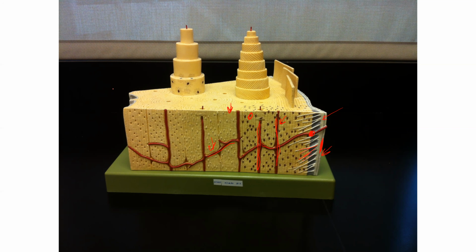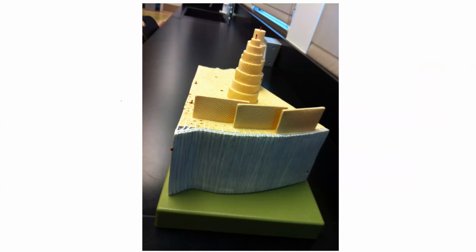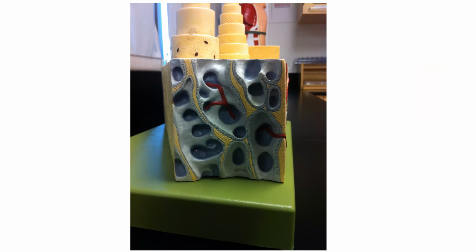Now, if you look on this side, and it will be another picture, you also see this gray membrane. Let me see if we can see it better. So that's our periosteum. Right, so that's a periosteum, and that's inside the bone, and you see the same gray structure. This is called endosteum.